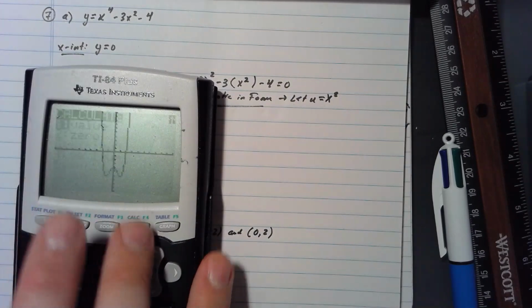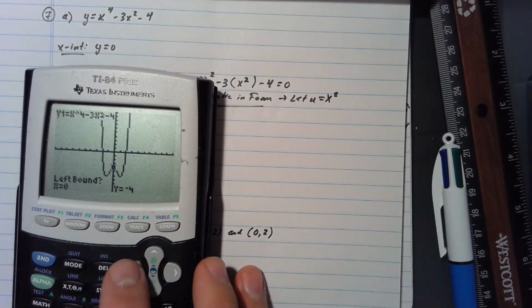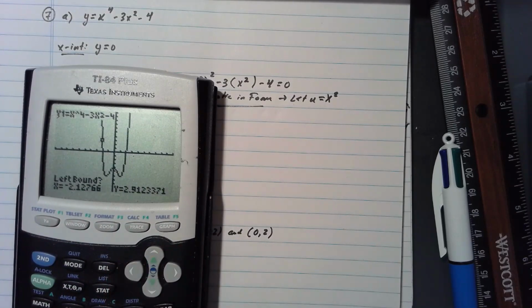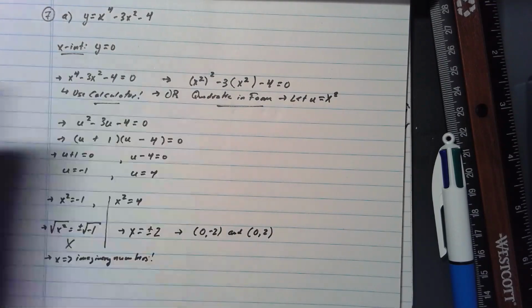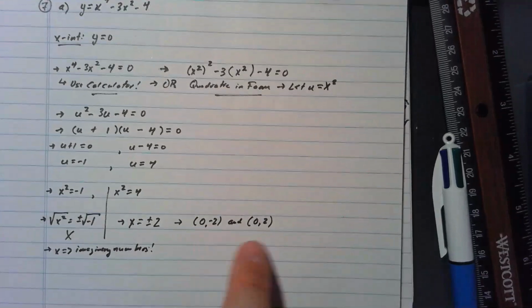Let's check it. Second, calc, 0. Left bound, that's good. Right bound, that's good. Hey, negative 2. And if you check, that one's 2 as well. So those are my x-intercepts.